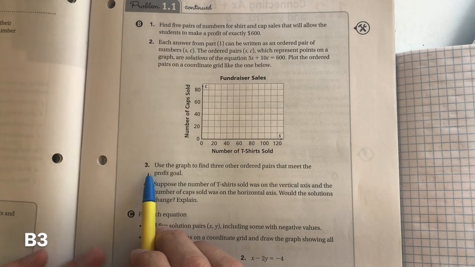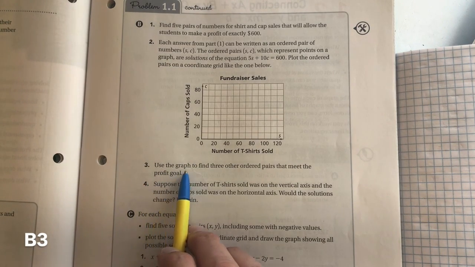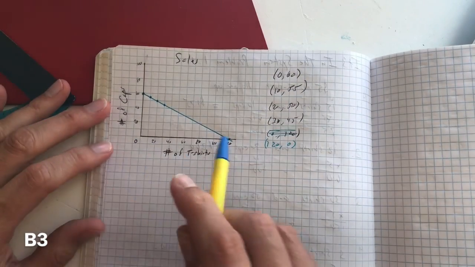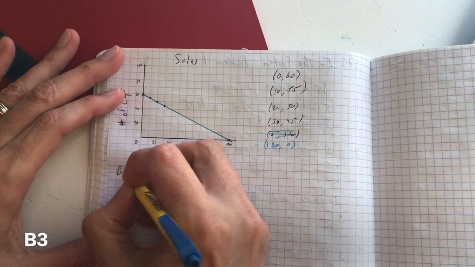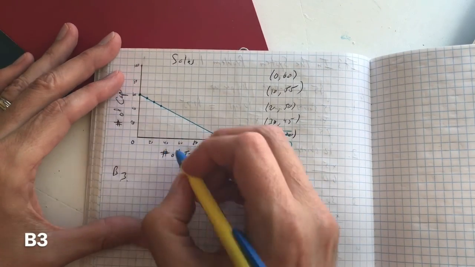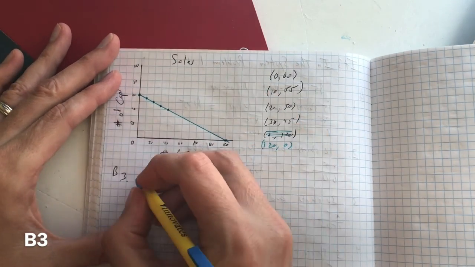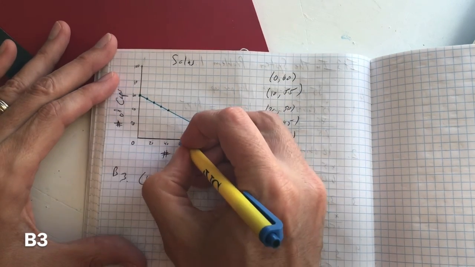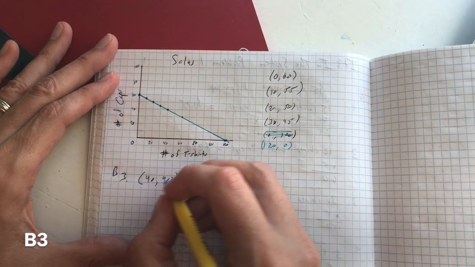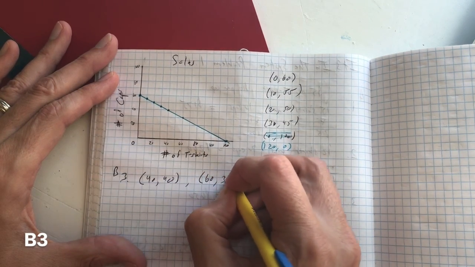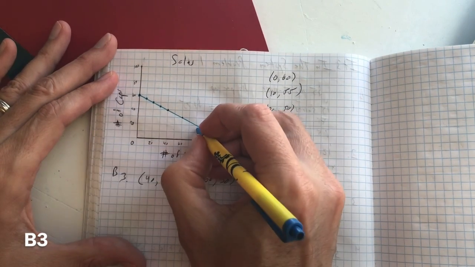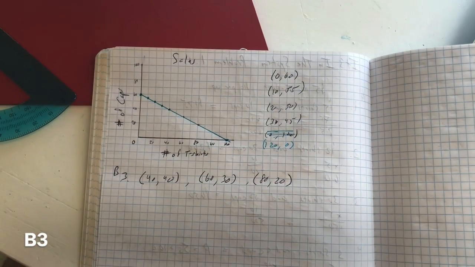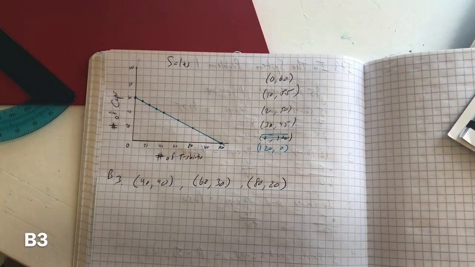All right, B3. Use the graph to find 3 other ordered pairs that meet the profit goal. Well, this is the profit goal. So we've got B3 here. I could see that if I go to 40 and 40, that would work. If I do 60 and 30, and then if I do 80 and 20, those are 3 other options. Anything on that line would work.